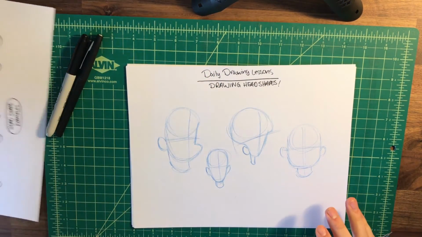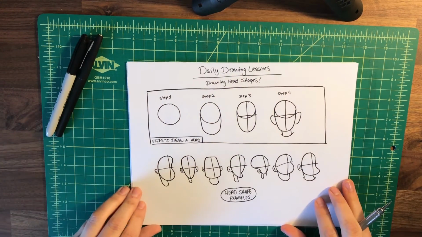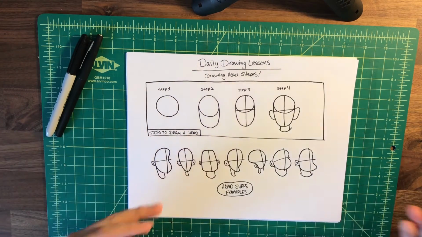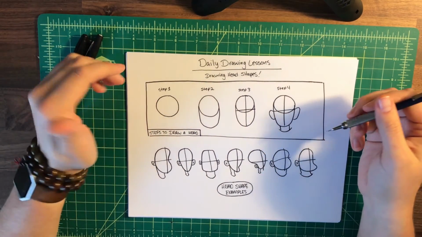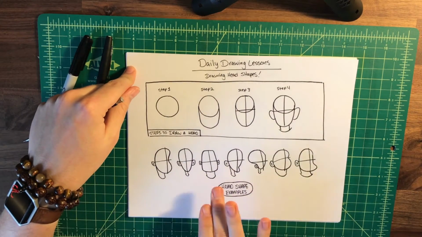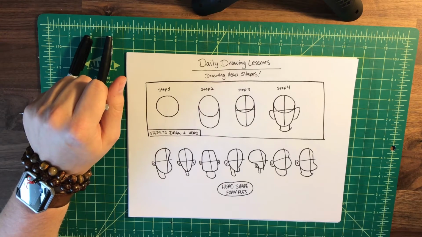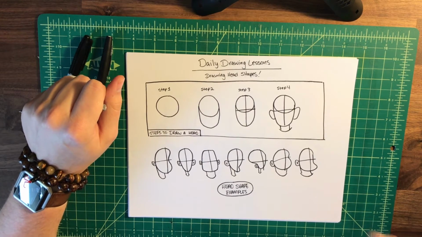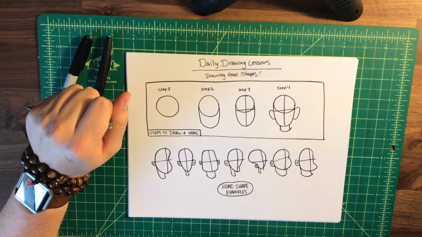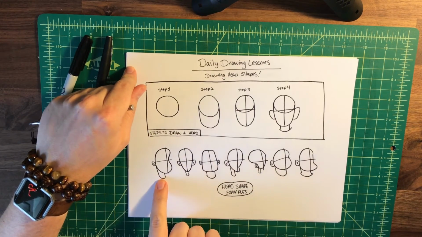Okay, so back to this thing. The one thing that I want to iterate, and I kind of showed this with the pencil sketches, is that you can have many different shapes to the head. A lot of people will use the same head shape over and over again. I'm guilty of this really bad. I tend to use this shape here a lot.